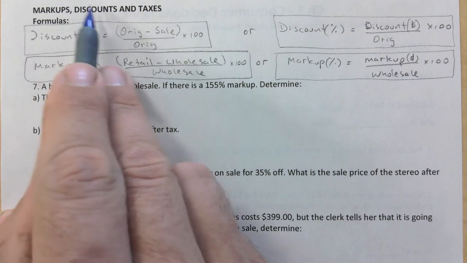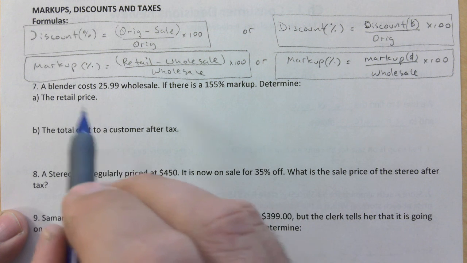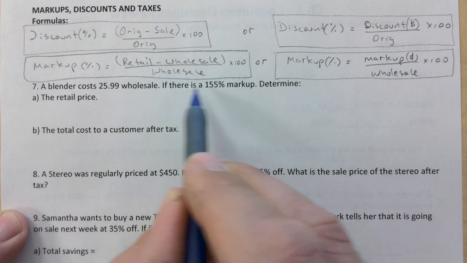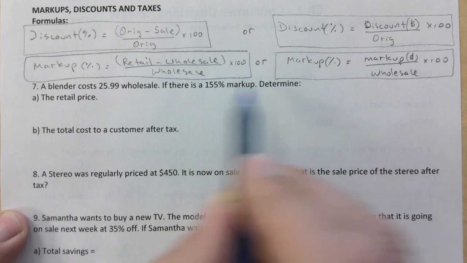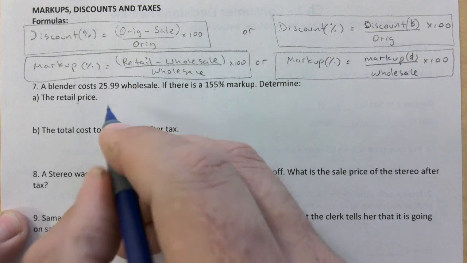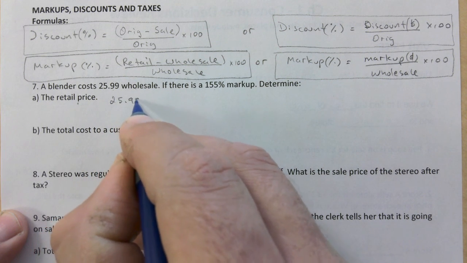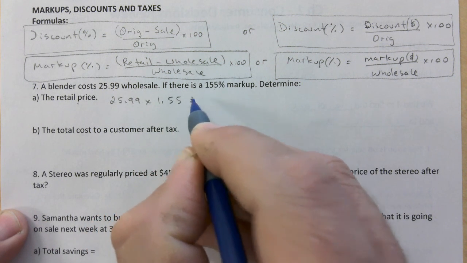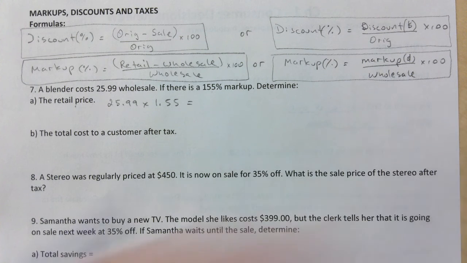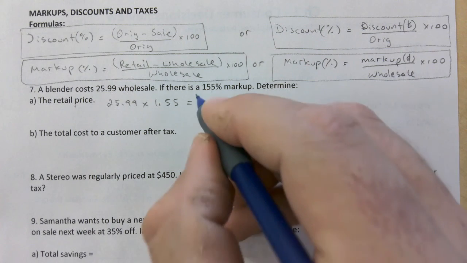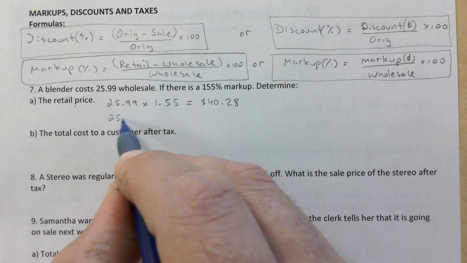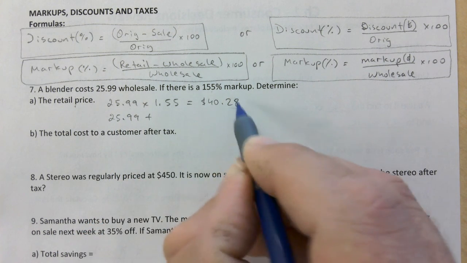Now, these are markup, discount, and tax kind of questions, okay? The blender costs $25.99 wholesale. If there's 155% markup, determine the retail price. So what we need to do first is determine, right? Divide this by 100, and that's 1.55, and you get the markup in dollars, because you need to figure out what it is in dollars. Okay, so that's $40.28.